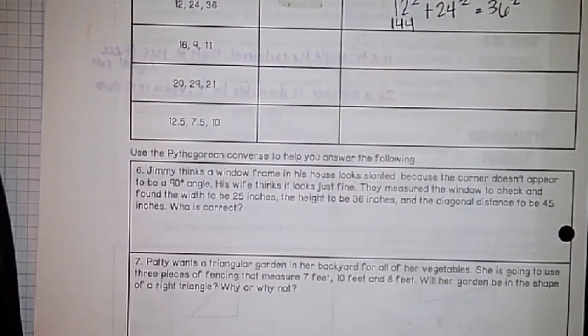So did y'all prove it? Is it a right triangle? No, you didn't prove it, or no, it's not a right triangle? It's not a right triangle. Okay, finish the next three.